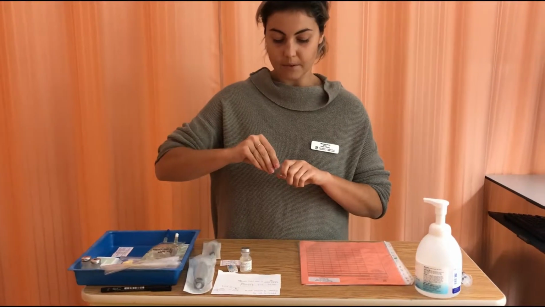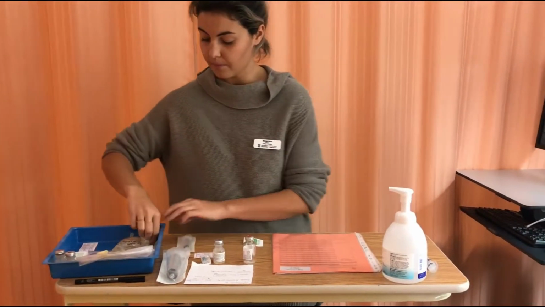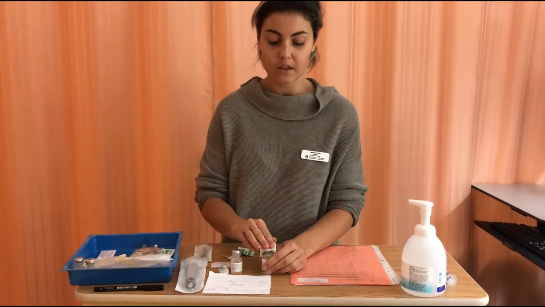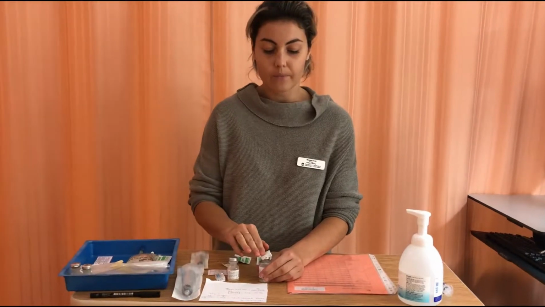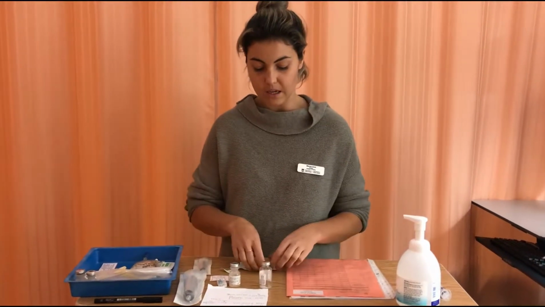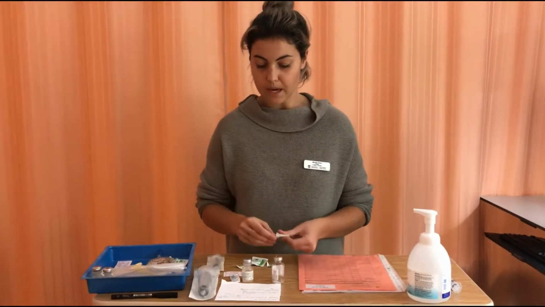Open my vial caps. I'm going to perform, just using an alcohol swab, cleaning the top of the vials. I would clean it for 30 seconds and let it dry for 15, but for the sake of time for the video, I'm not going to be doing the full minutes.